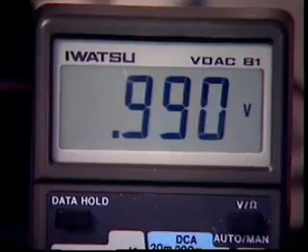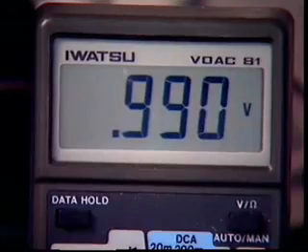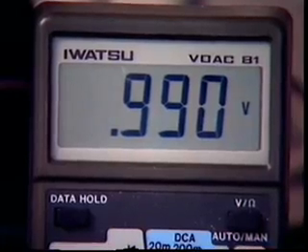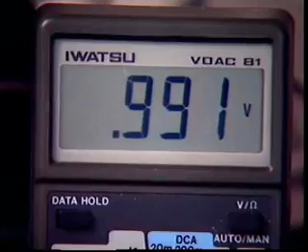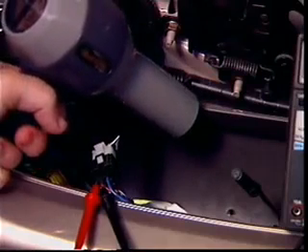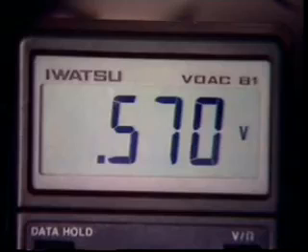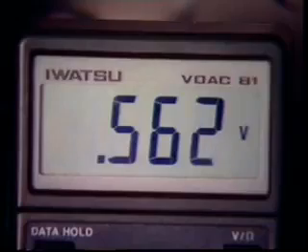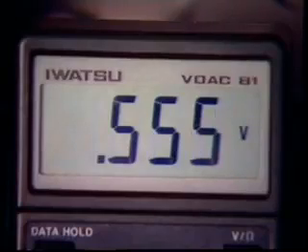If the outside air is cold, the resistance of the ambient air temperature sensor will be high, and the voltage at the electronic control unit will be high. If the outside air temperature is hot, the ambient air temperature sensor resistance will be low, and the voltage at the electronic control unit will be low.